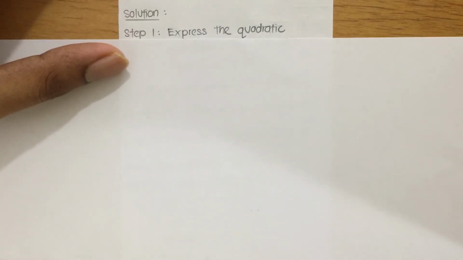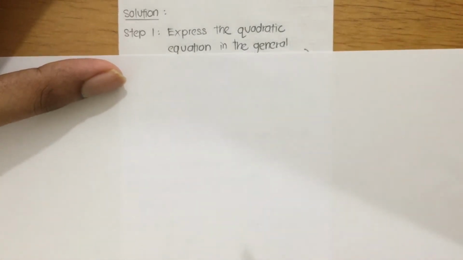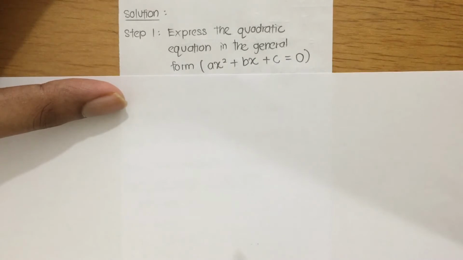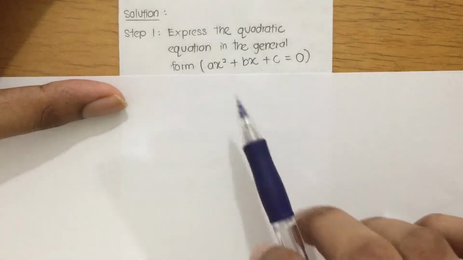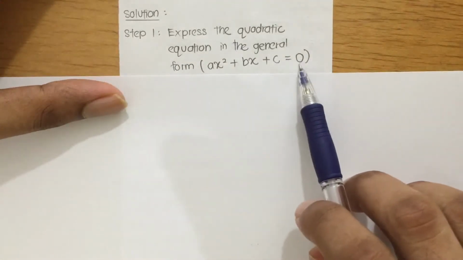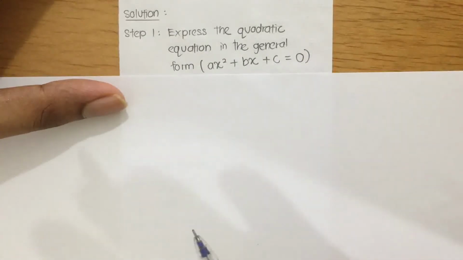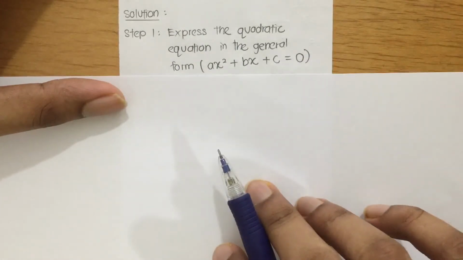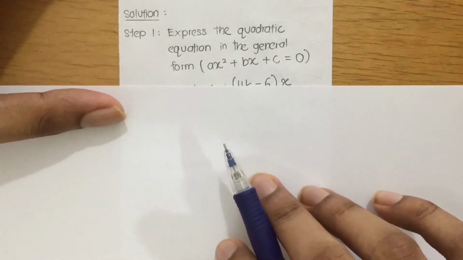Okay, step 1, what we need to do is express the quadratic equation in the general form. The general form I mean is ax squared plus bx plus c is equal to 0. So this is the general form of a quadratic equation, guys. Okay, let us continue.